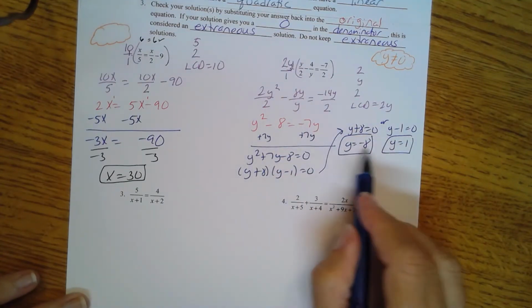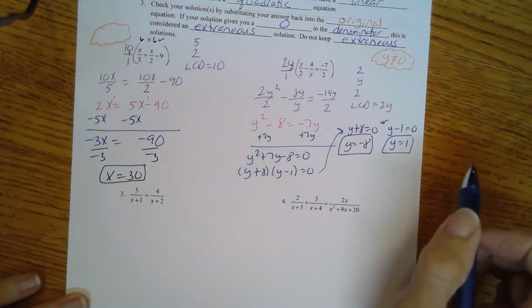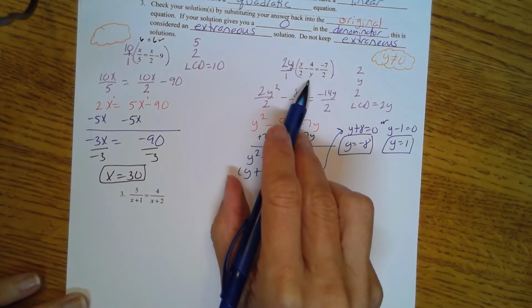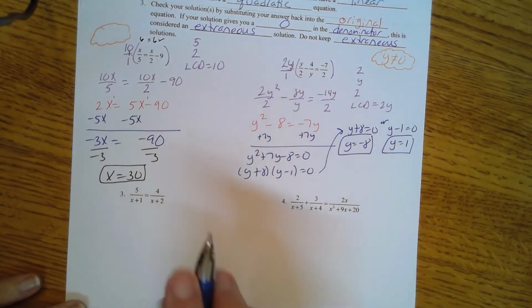But again, really in reality, we're just making sure we don't get a 0 in the denominator. If I plug in a negative 8, I'll get a negative 8 there. If I plug in a 1, I'll get a 1 there. So we should be good.